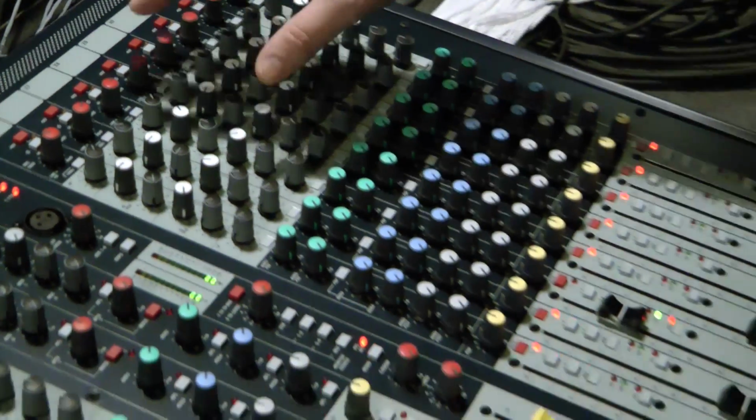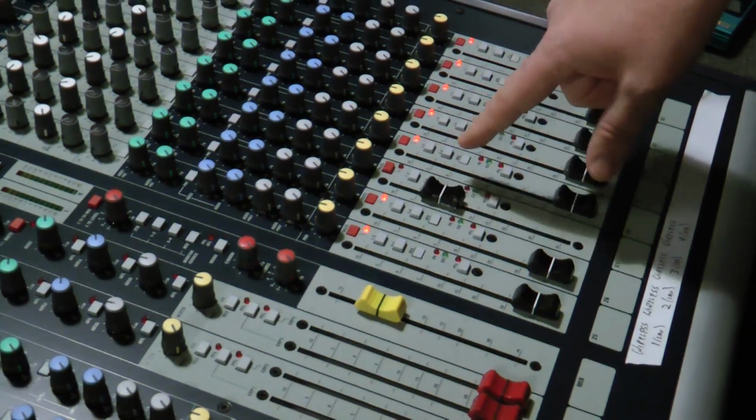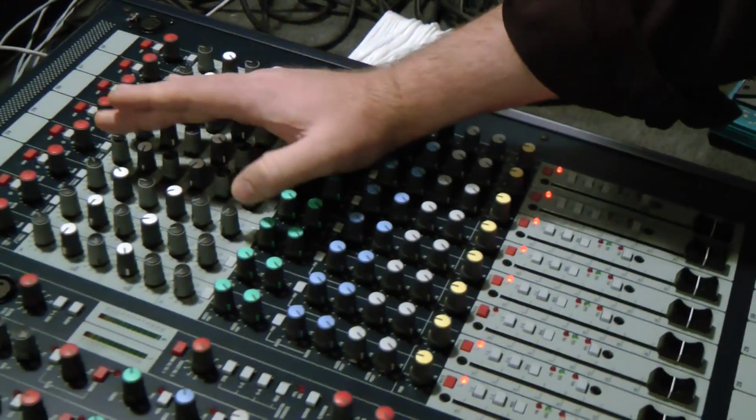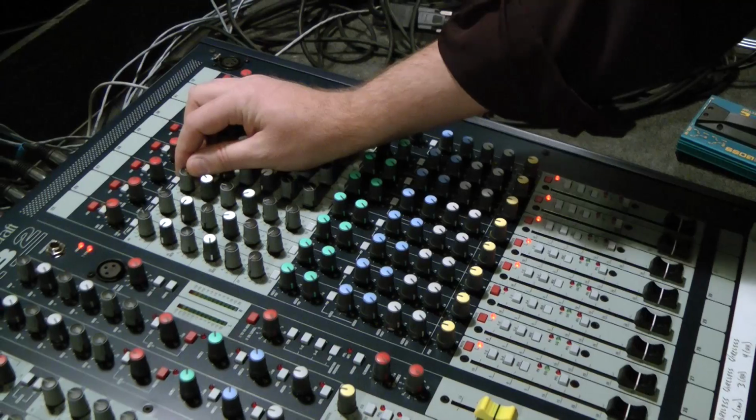So we've done that. Now we can take the PFL off, and we can start to talk a little bit more about EQ. Because EQ is sort of the mysterious piece. It's the thing that people have the most trouble grasping and understanding what the best process is for EQing. So let's talk about that a little bit.